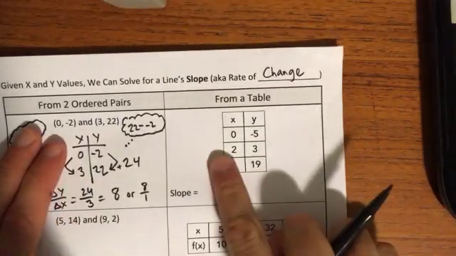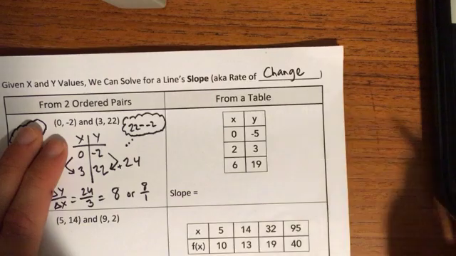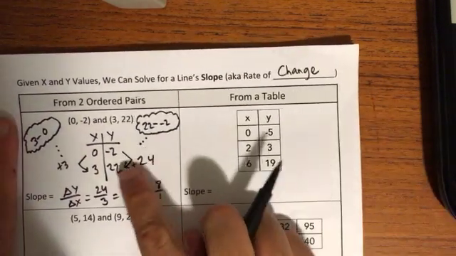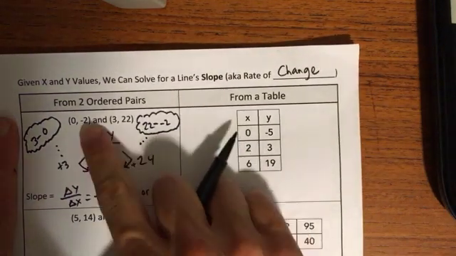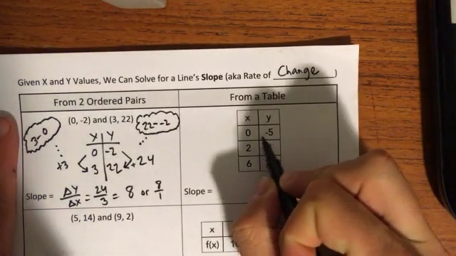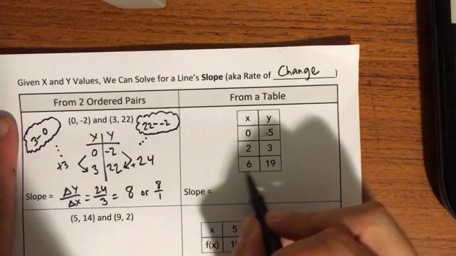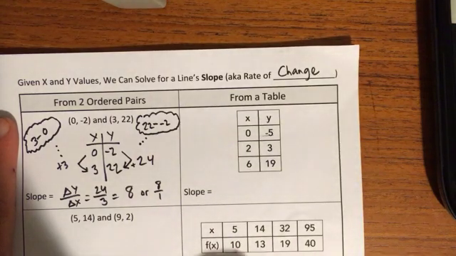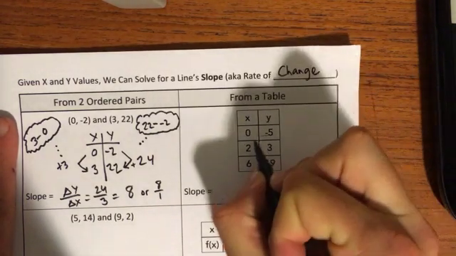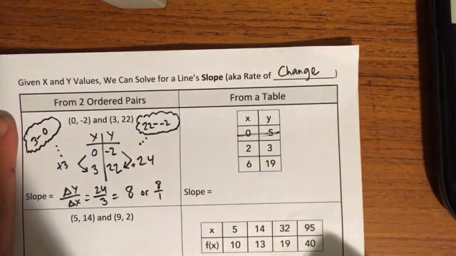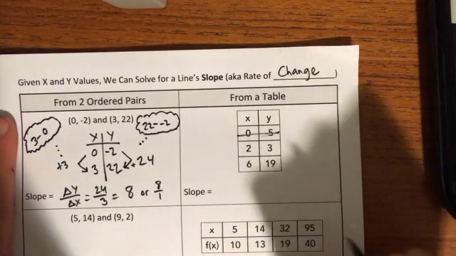Let's keep going. On tables, it's the same idea. To get slope, you just need 2 points. Here we have 3 points, and you can cross out any xy combo that you want. I'm going to cross out 0, -5, just because I don't like negatives.